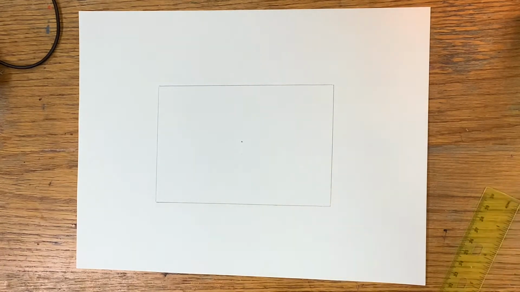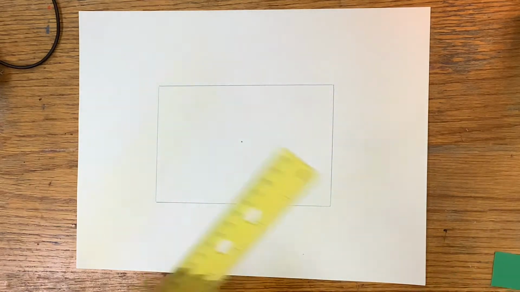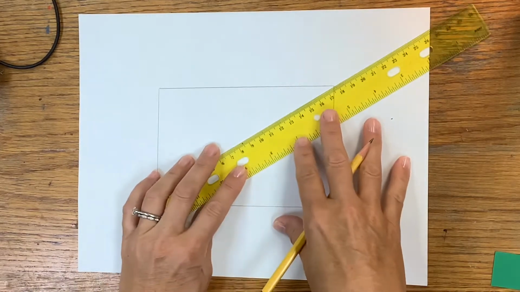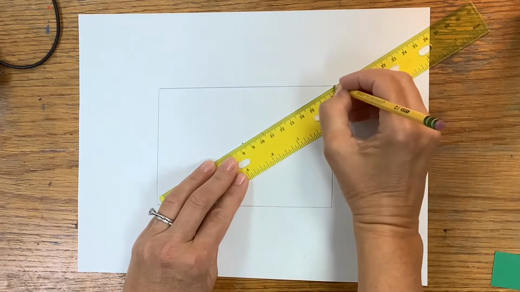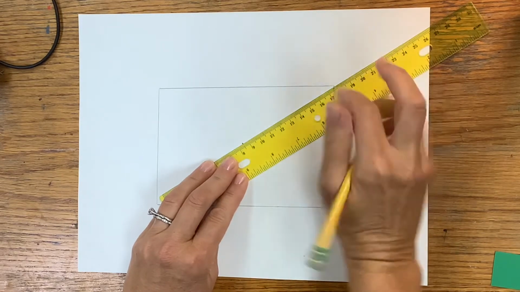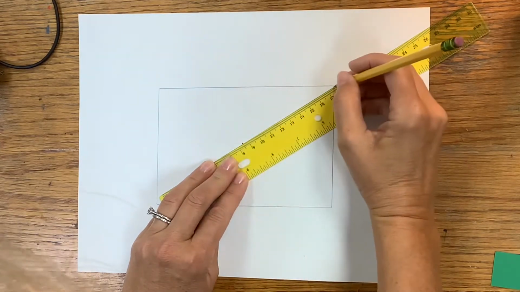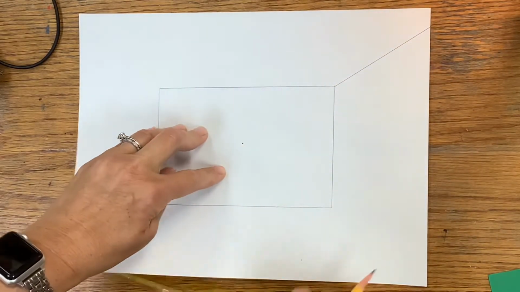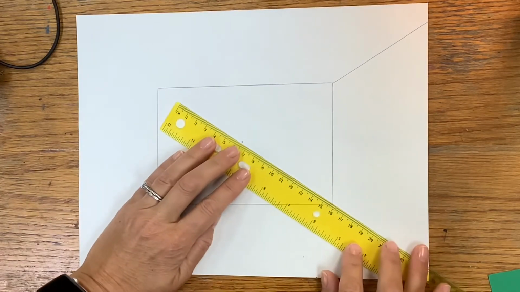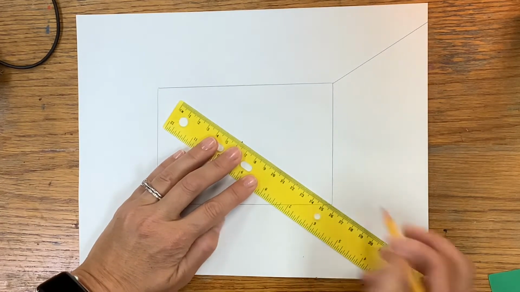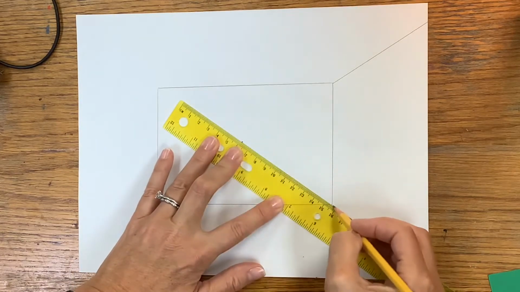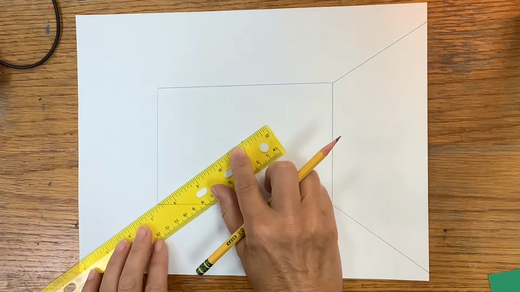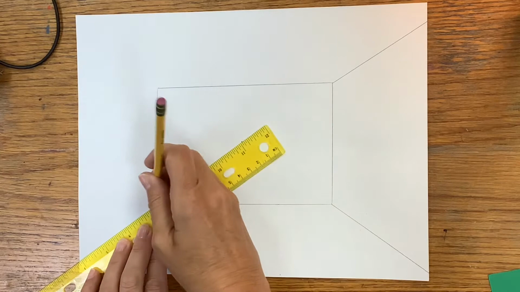Next, we will put in the edges of the walls on the sides going back into the distance. So we will line up our vanishing point and the corner of this rectangle, not the corner of the paper. Corner of the rectangle and the vanishing point are lined up, and we'll draw a line right off the edge of the paper. We're going to do that same thing with all four corners of the rectangle. So the rectangle is lined up with the vanishing point and lined to the edge. It's really amazing how many things you can draw using one-point perspective.